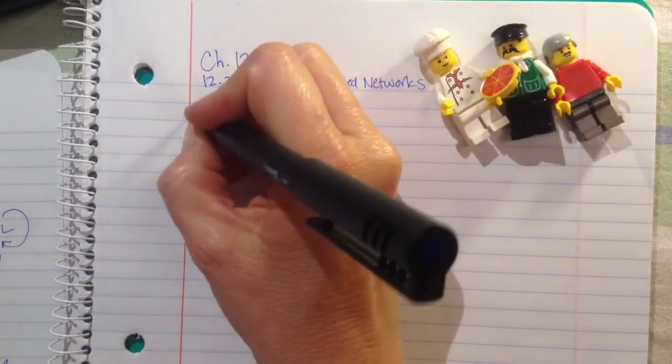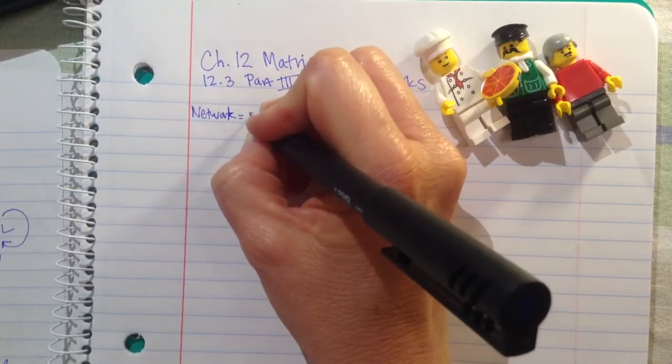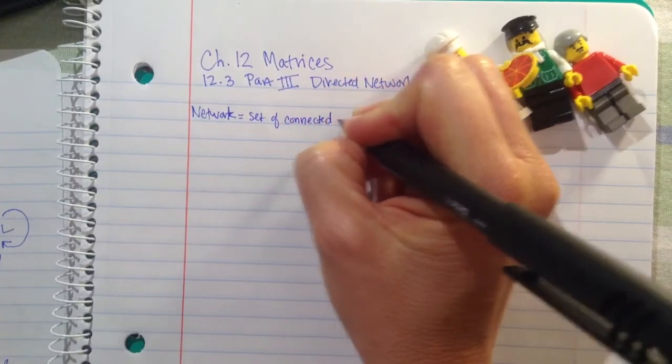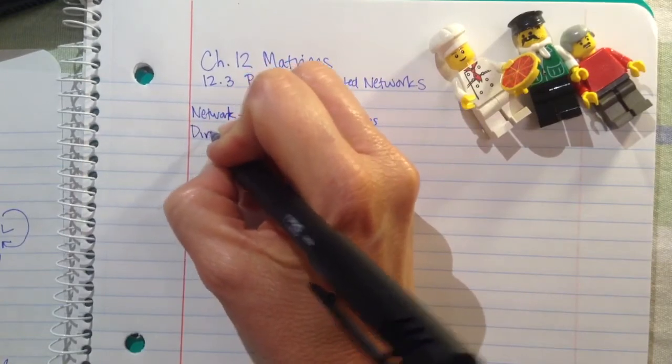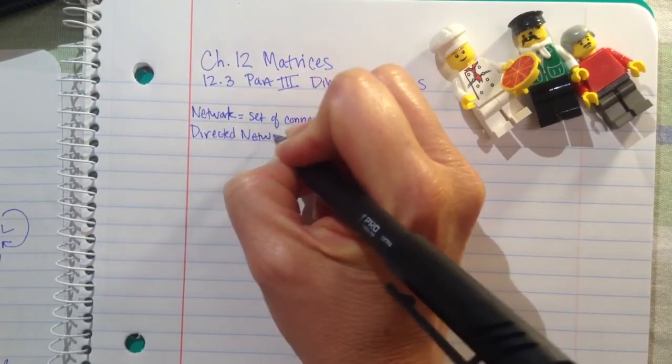First of all, what is a network? So a network is really just a set of connected vertices. And if it's a directed network, then the connections have directions.